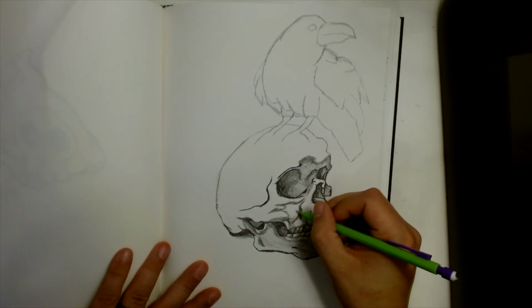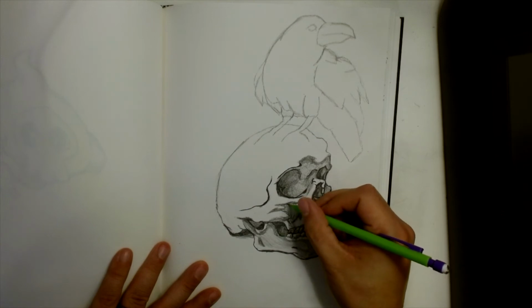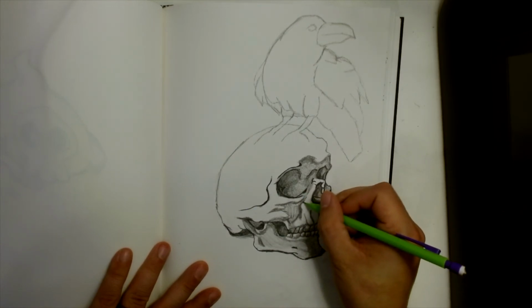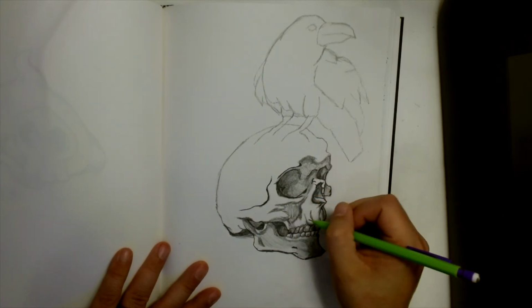Okay, so what I'm going to do is lightly at least fill in this region, just so that I know that's my region with the cheek curve in there.